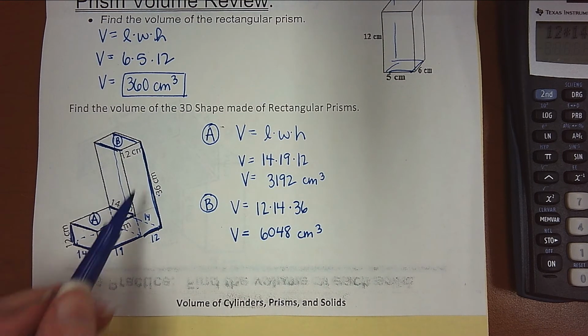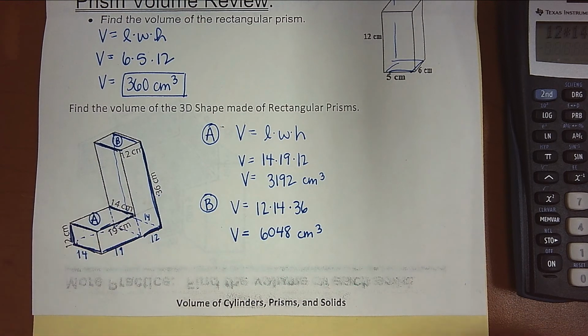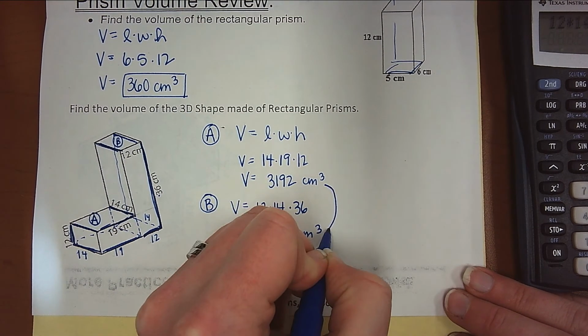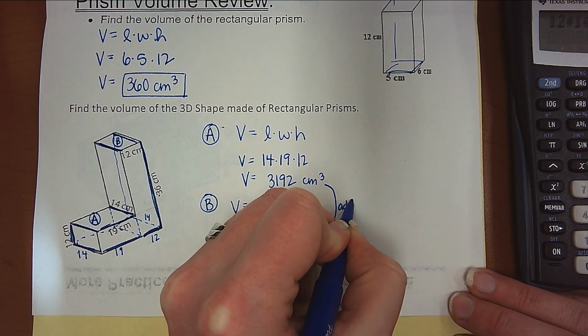And now all I have to do is, I found the volume of this box and I found the volume of this box. I have to add the two together to get the volume of the solid. So I'm going to take this plus this. I'm going to add the two.